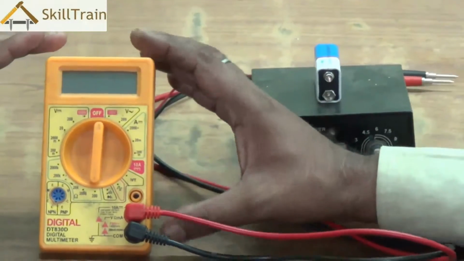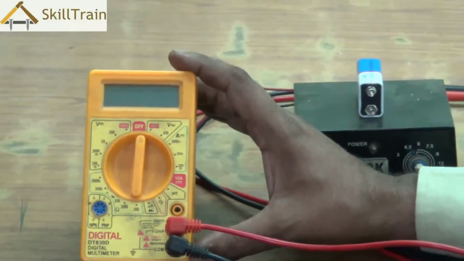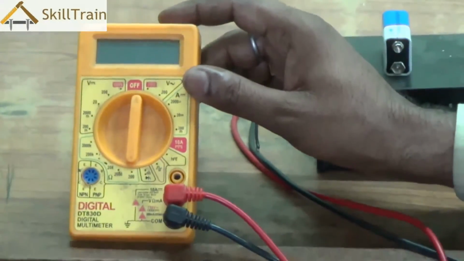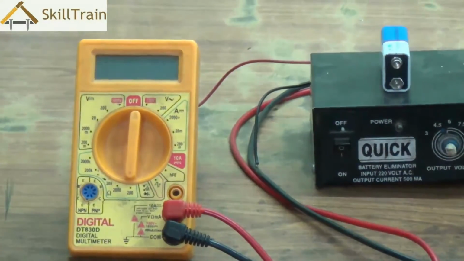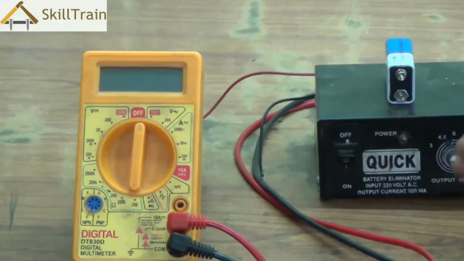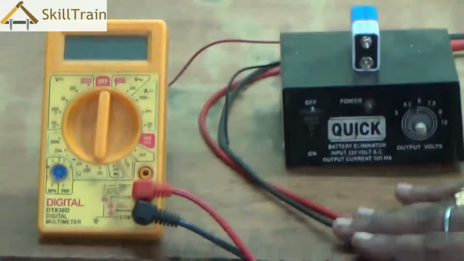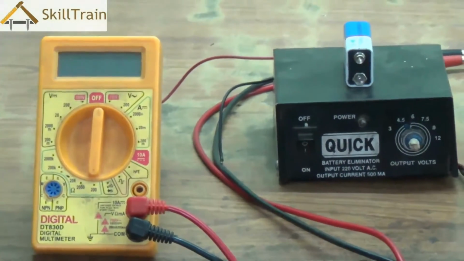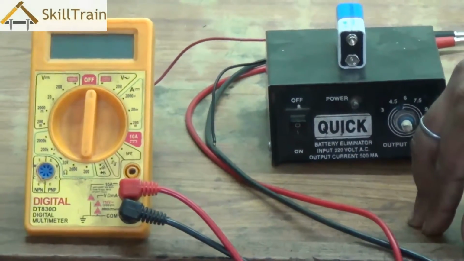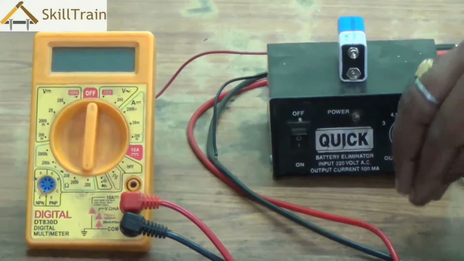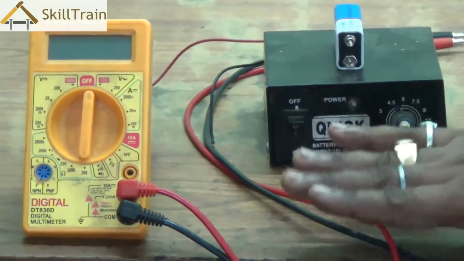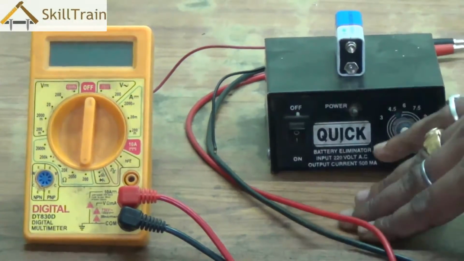Now, DC voltage is typically checked using the multimeter which you see in front of you. A multimeter typically has two leads. One is a common lead, which is the negative, and one is the positive lead. Using these two leads, we can check the positive and negative points of any DC equipment or a battery.